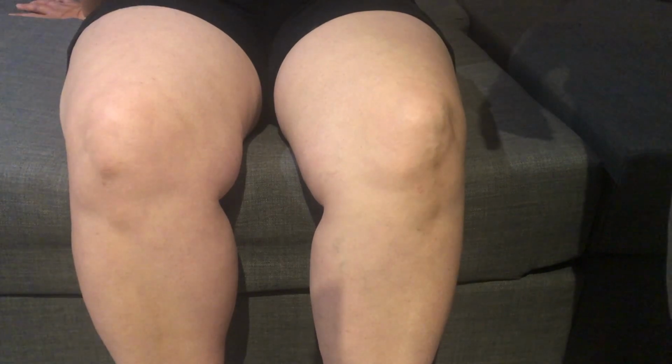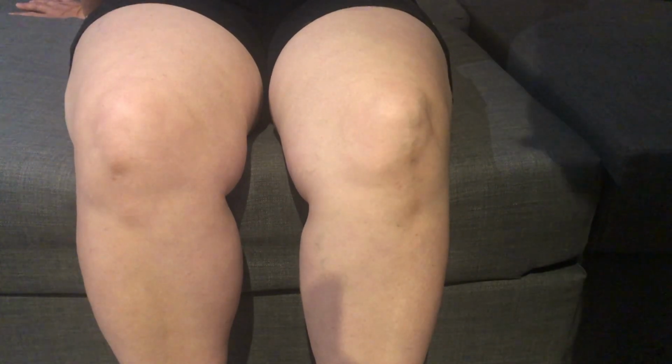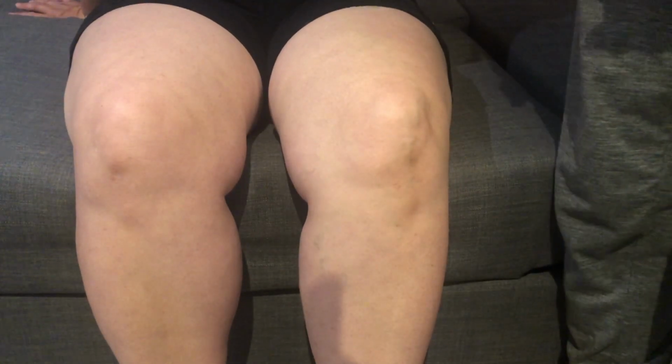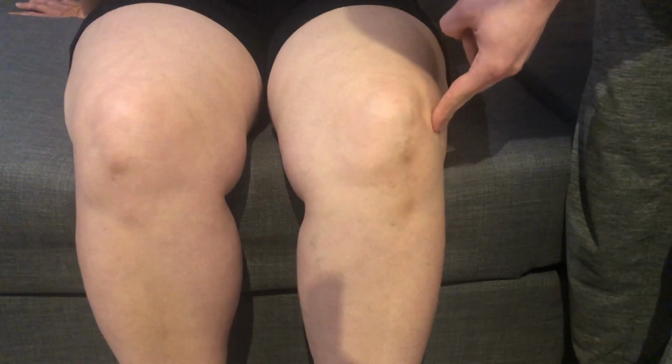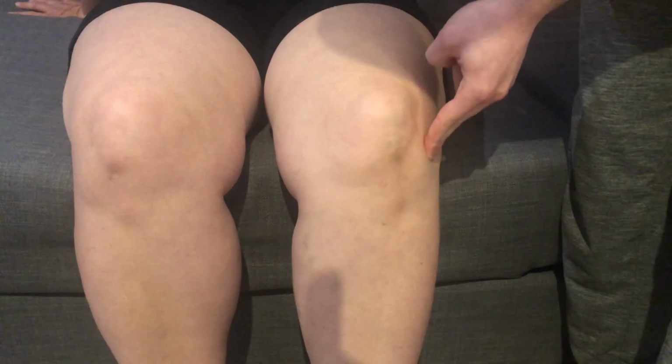Yes. Okay, so for my first palpation, I'm going to be doing the pes anserinus, or the pes anserine, most commonly known as the goose foot. To get to the pes anserine, first I'm going to start at the lateral epicondyle of the femur.